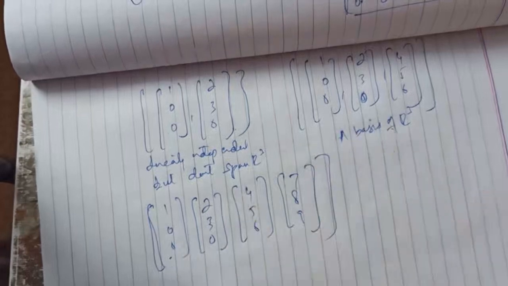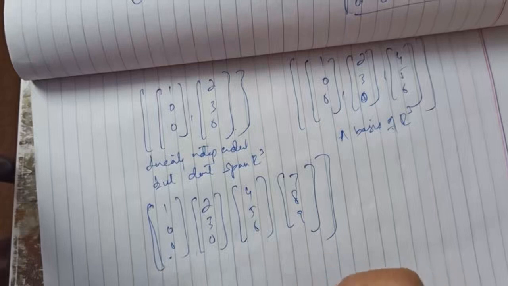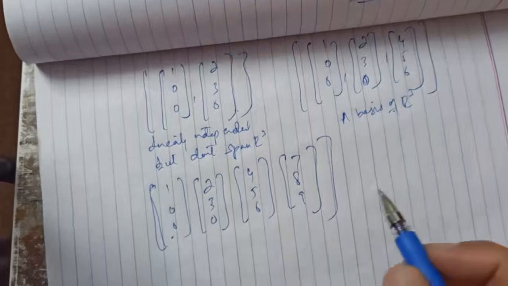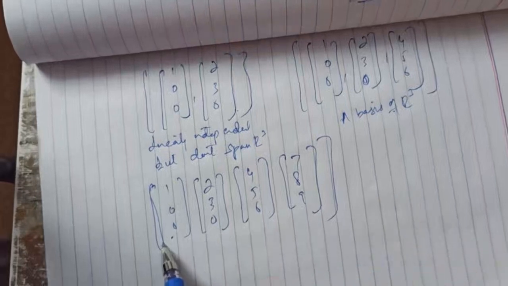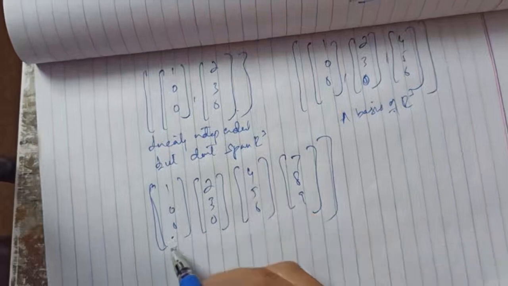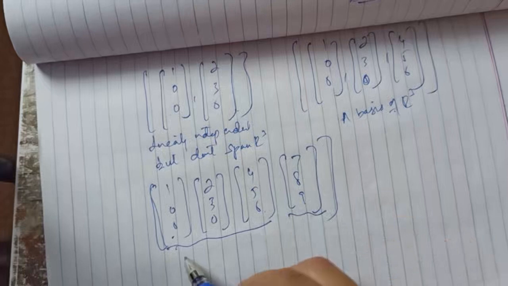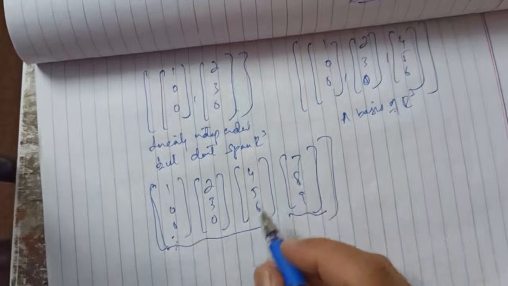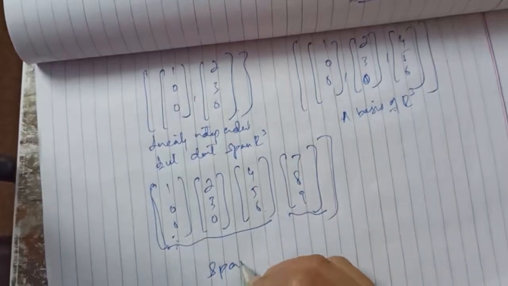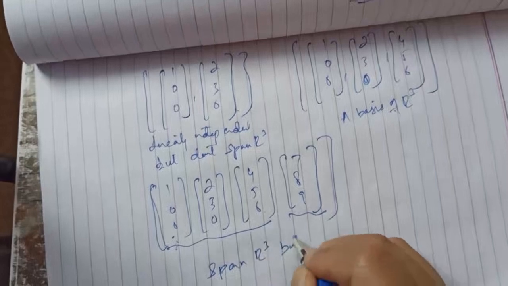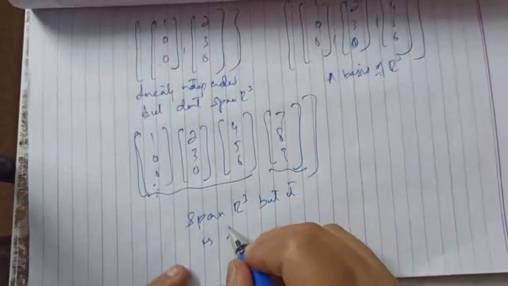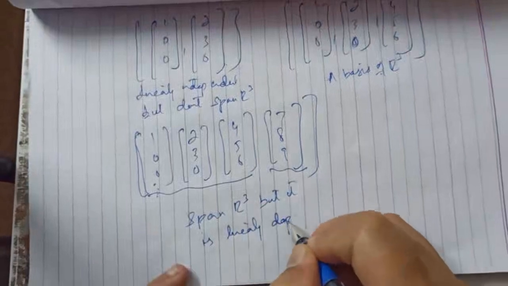Same as previously we got three vectors, now we got four vectors, and you remember that when the number of vectors is more than the number of dimensions in which the vectors exist, at least one of the vectors is bound to be linearly dependent. So it means you can remove one of them. Since we already know that this is a linearly independent set, this vector can be written as a linear combination of these three vectors. So it still spans R cube, but it is linearly dependent.